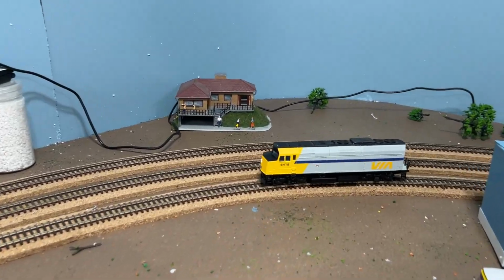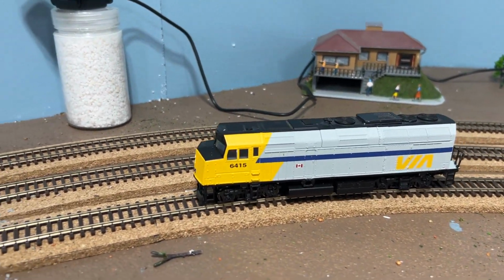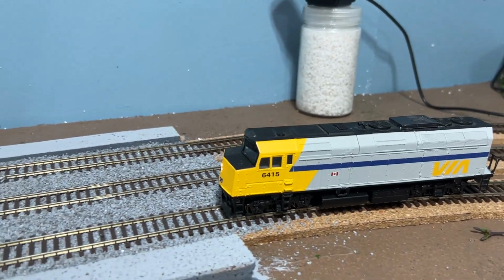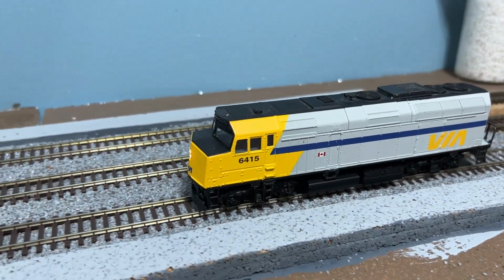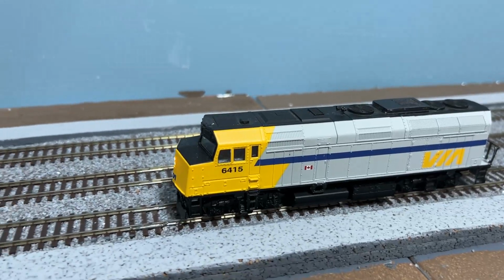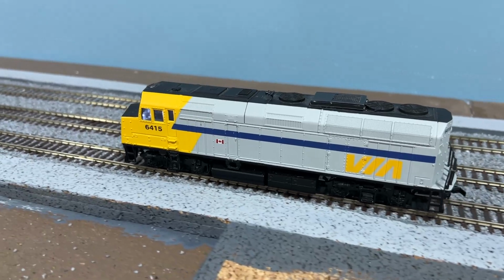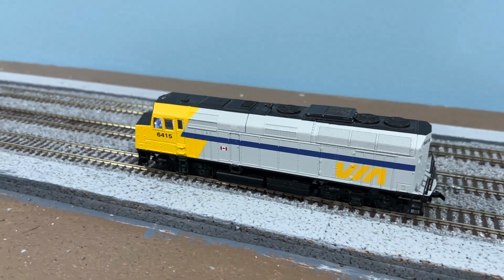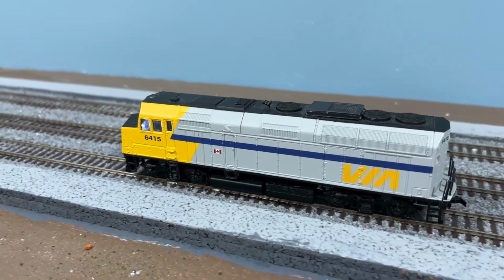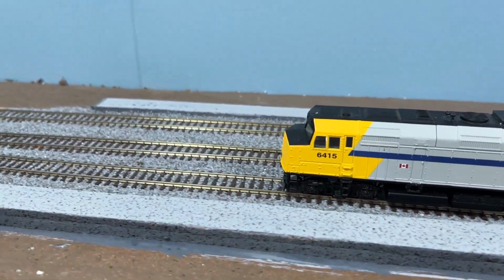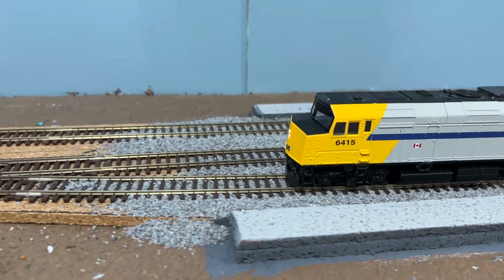Ballast is down, but before we glue it in place, we do of course have to do the crunch test. Let us begin with our little Via Rail locomotive that will be pulling passenger coaches, dropping them off at either this side or the other side. We are listening for any crunching. Oh, I think we're going to make it.